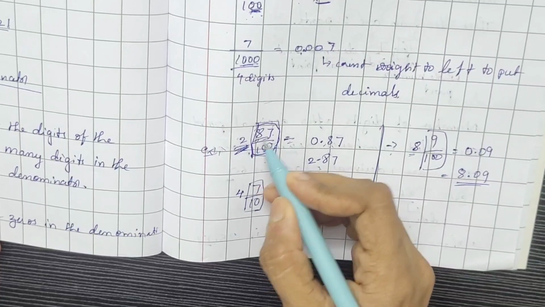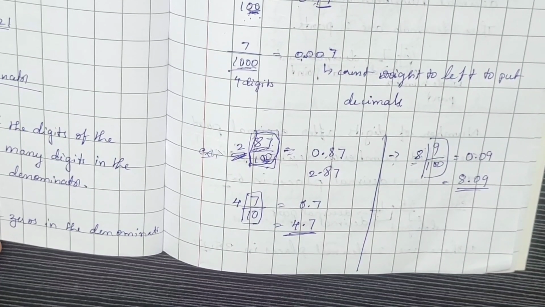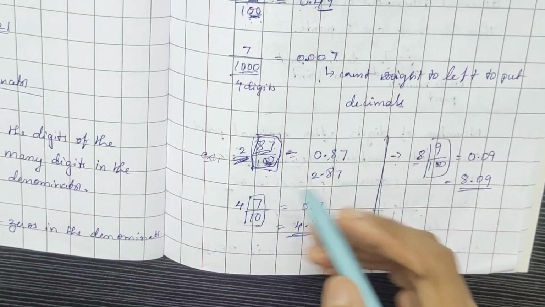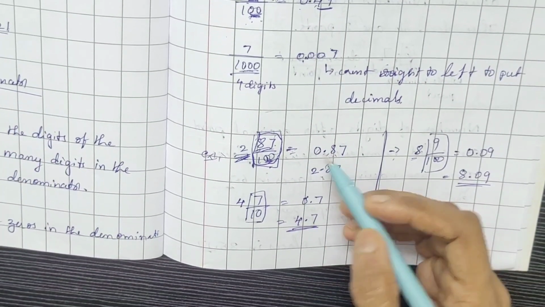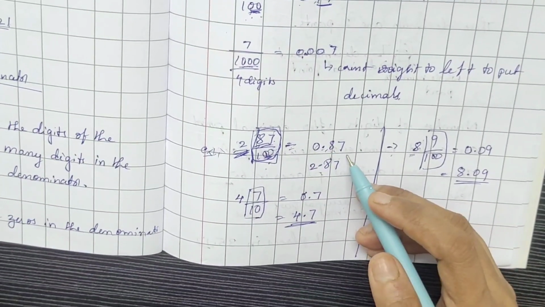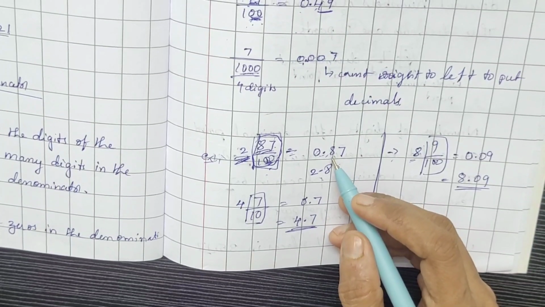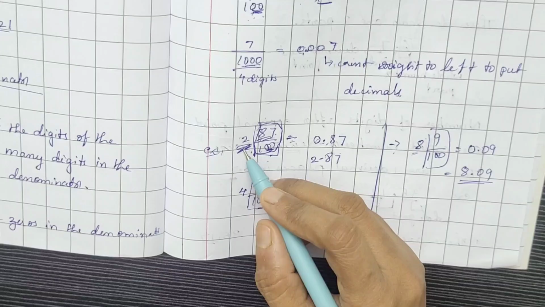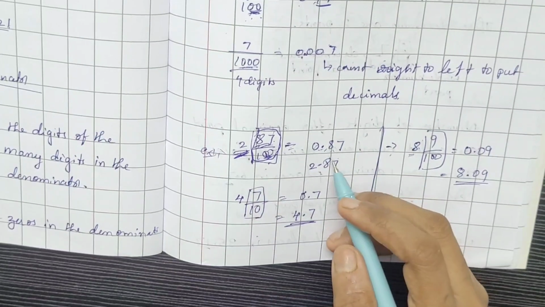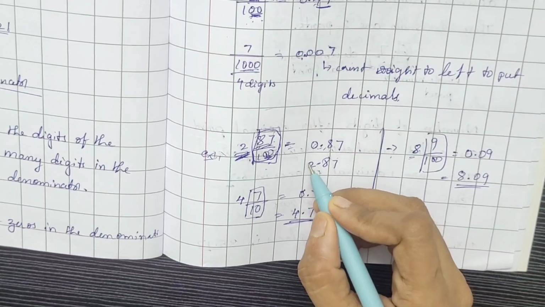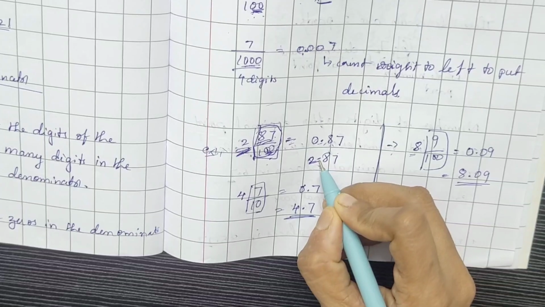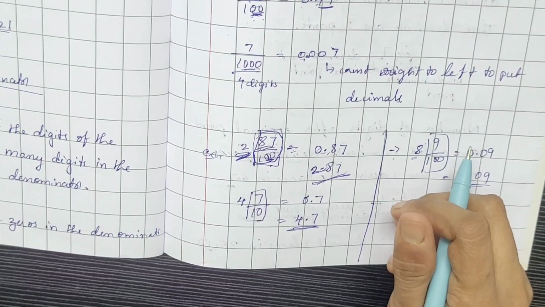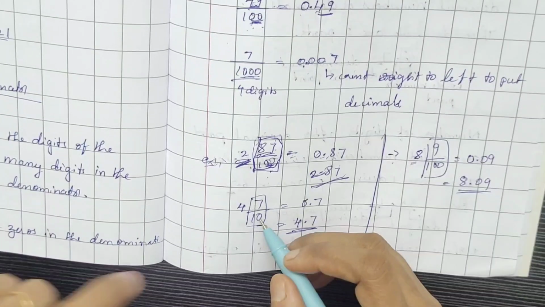Why? Because the numerator is a 2 digit number. So 0.87, right? In the 0.87, 2 is the whole number. While converting this, the whole part is the same: 2.87. This is the answer. Okay, and here also the same.